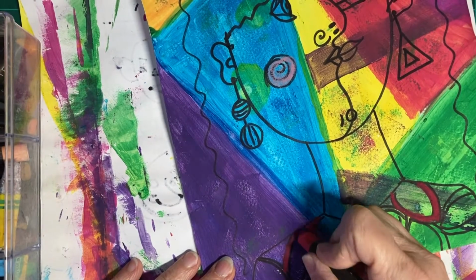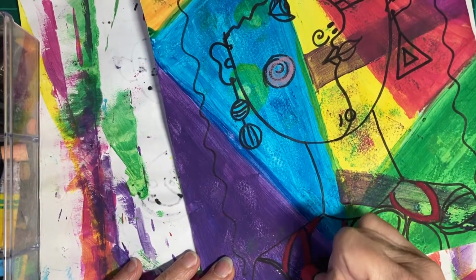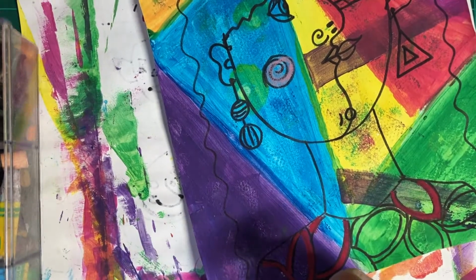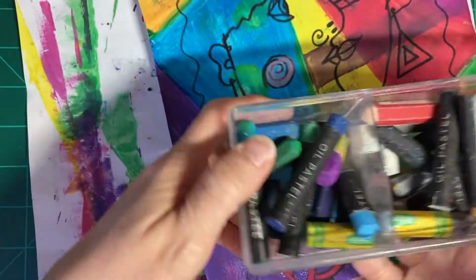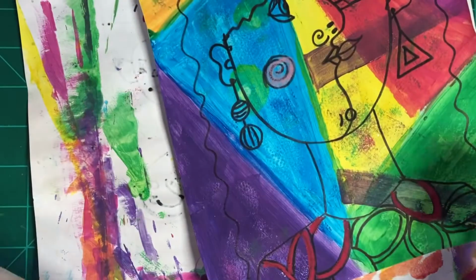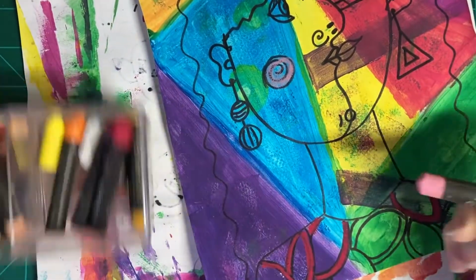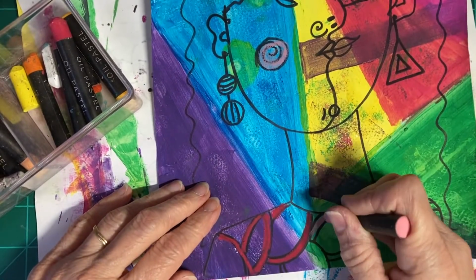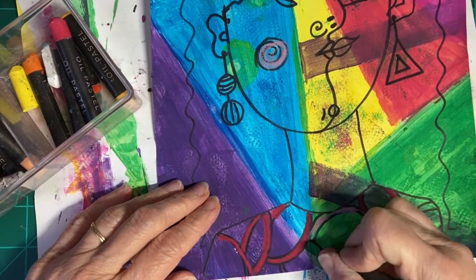And if your oil pastel breaks when you push down on it, don't worry. They do break. I have many broken pastels. They don't look very pretty, but they work just fine. Now I'm gonna try pink. I'll put pink on some of these too, but I think I'm going to leave the insides just the way they are.